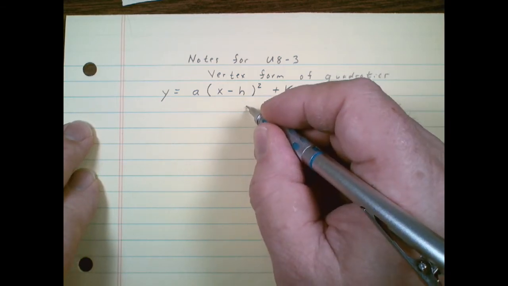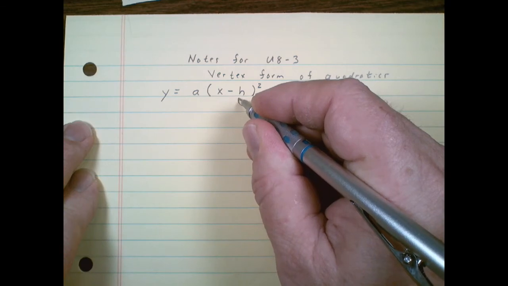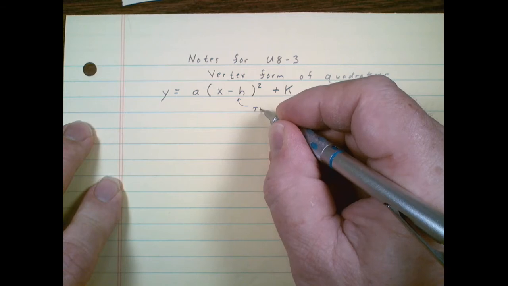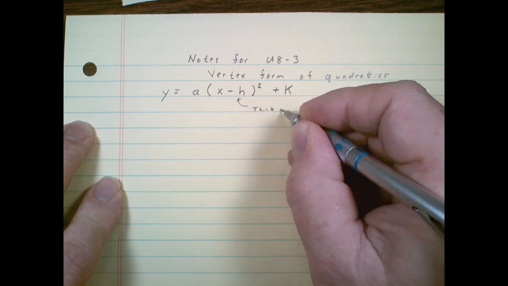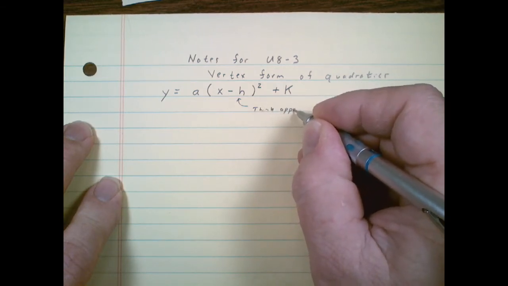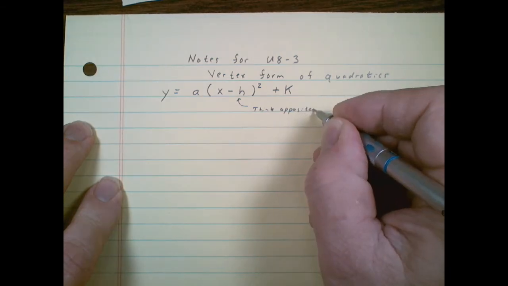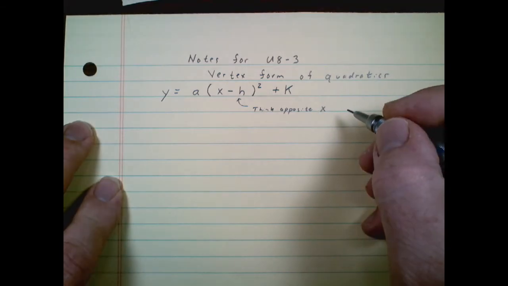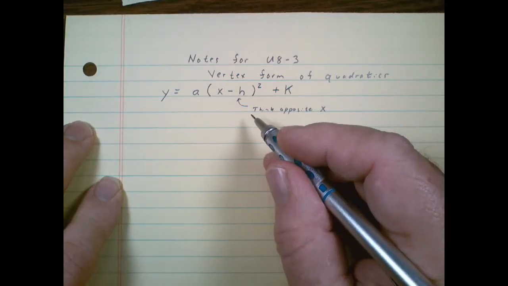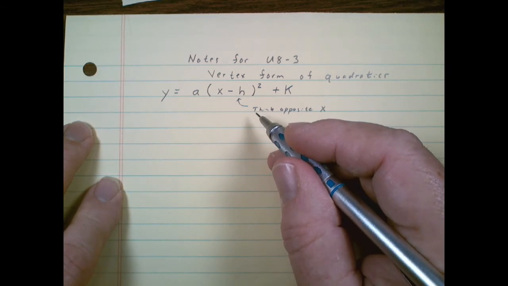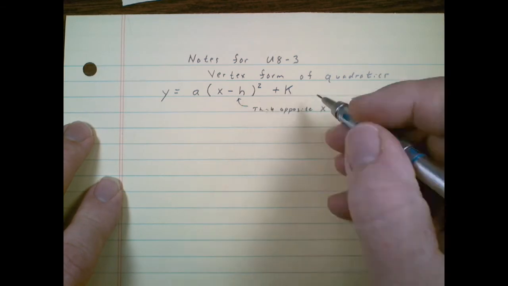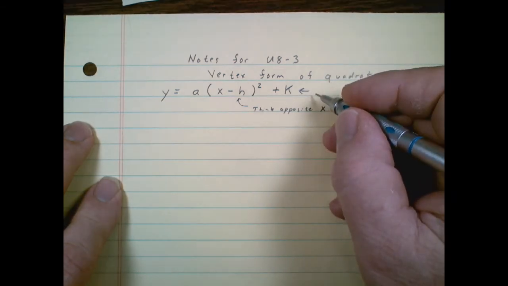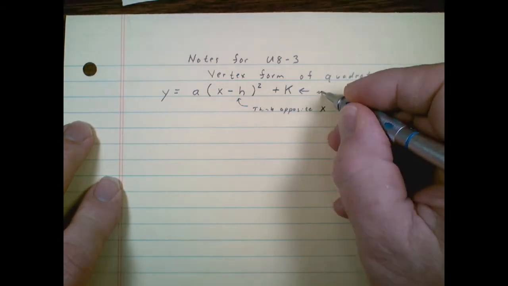Now for this, the cool thing is this gives us our vertex of our parabola, and so I want you to think opposite x, okay? Because that actually gives us our x and y coordinate of the parabola, well, the x coordinate, and right here, this is the y coordinate. So this is the y coordinate.